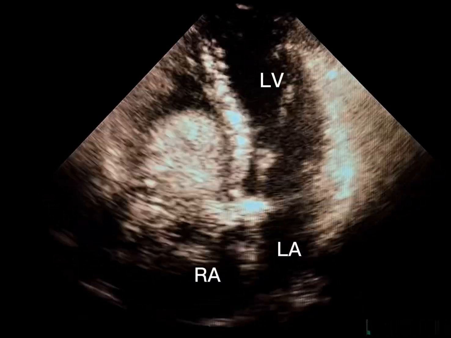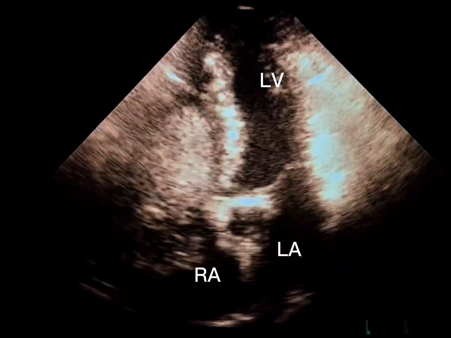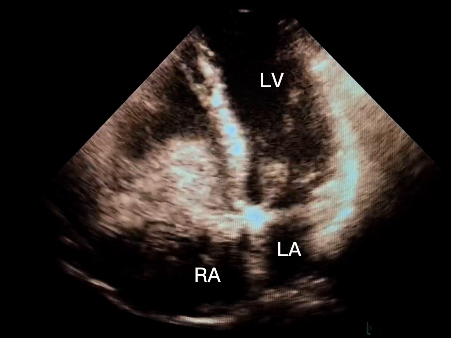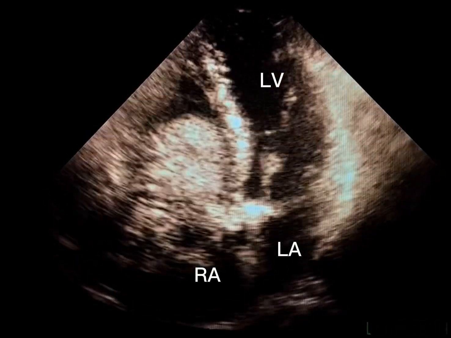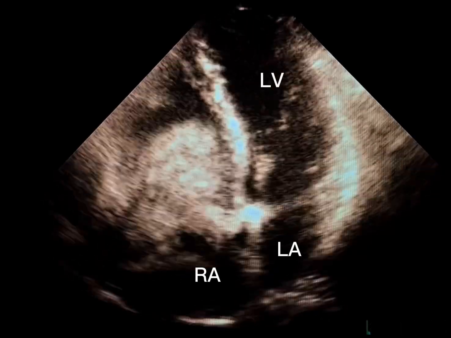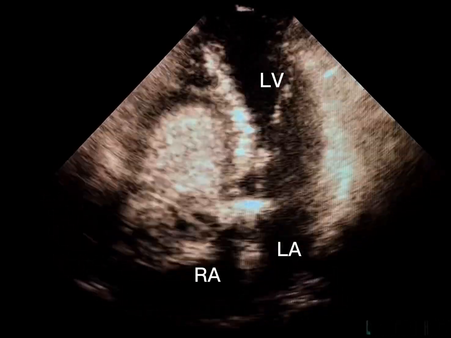Thrombi are the most frequent RV mass and typically occur in the context of RV dilation or dysfunction, the presence of an indwelling catheter or pacemaker lead, a hypercoagulable state, or venous thromboembolism.